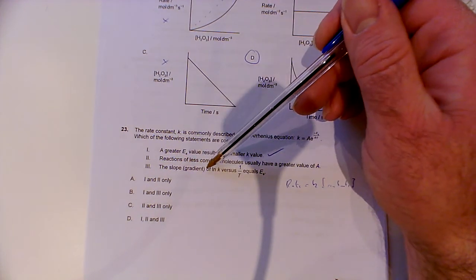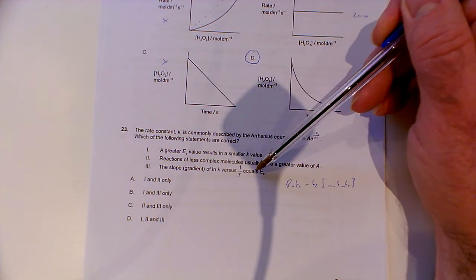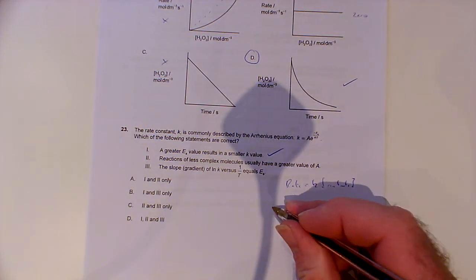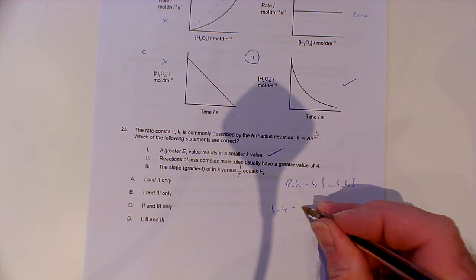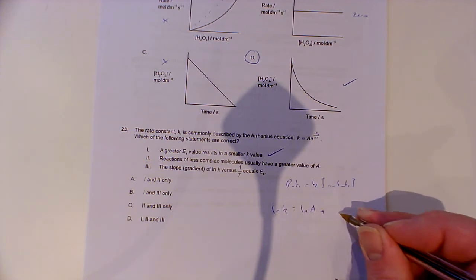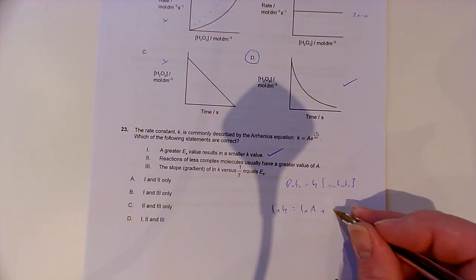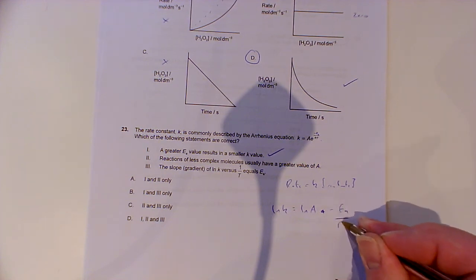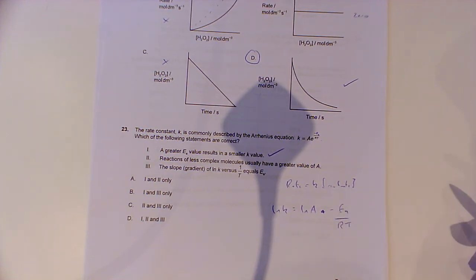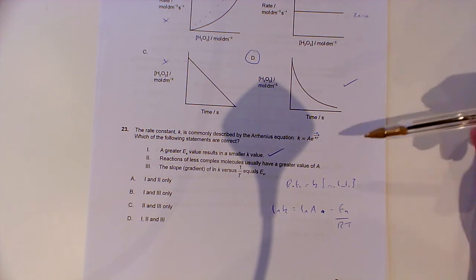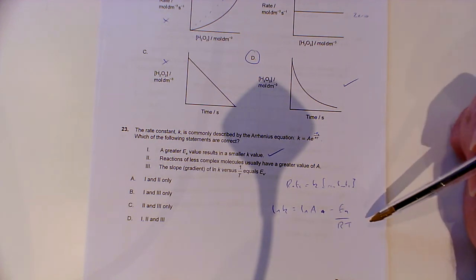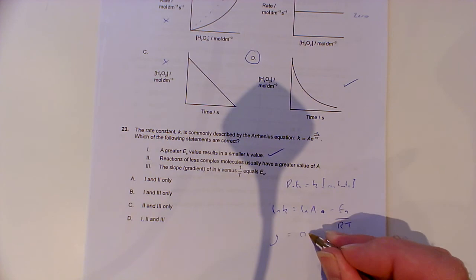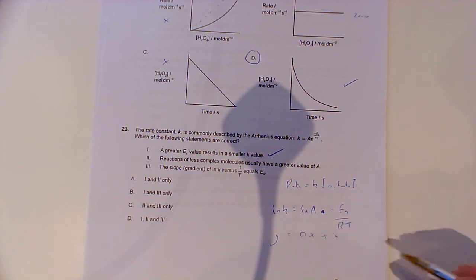The slope or gradient of natural log of K versus 1 over T equals EA. Well, again, when we take the natural logarithm, natural log of K equals natural log of A minus EA over RT. And of course, when we substitute in, that's y equals mx plus c.